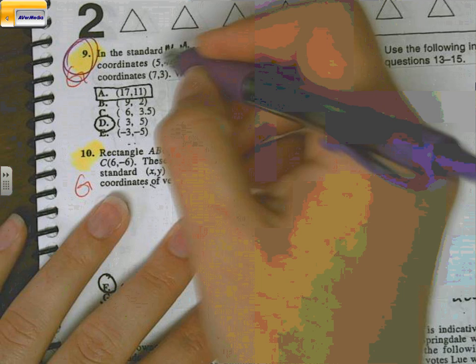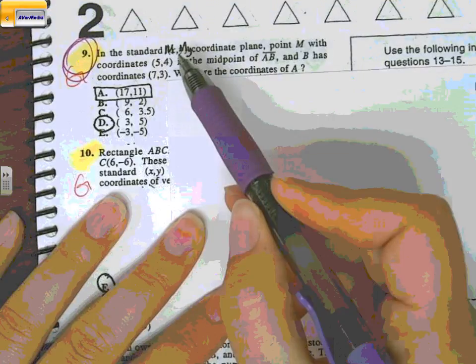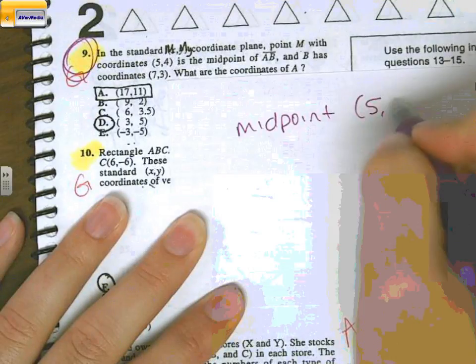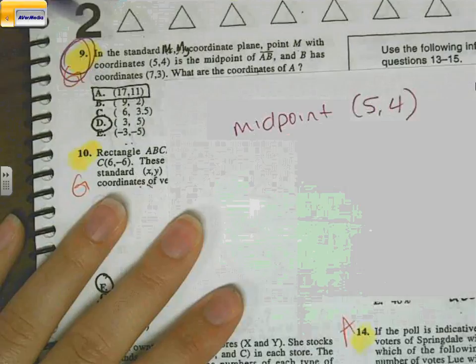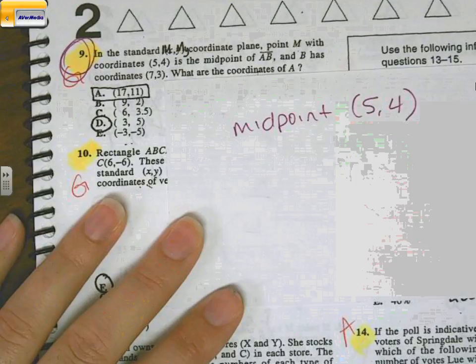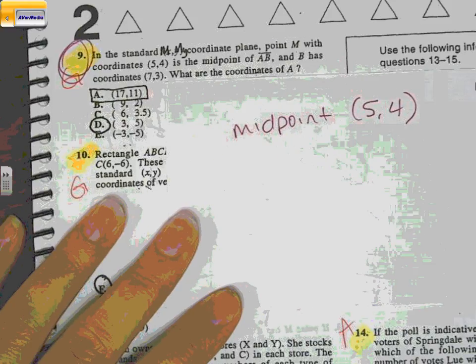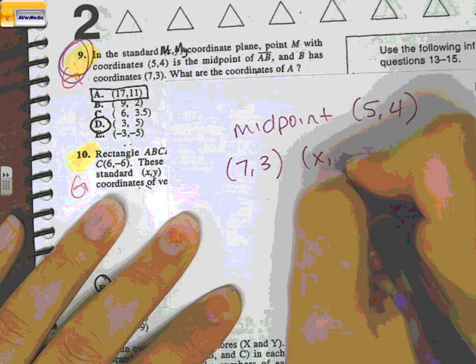To actually work one of these midpoint problems, the thing that's weird is they give you the coordinates of the midpoint. So they say the midpoint is 5, 4. So it's like they're giving us the answer. One of the points is 7, 3. What's the other point? Seems like this is the way they're asking midpoint right now. So anyway, how do you do that? The point is 7, 3. I don't know the other point.